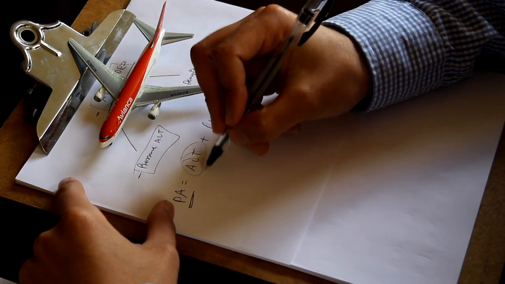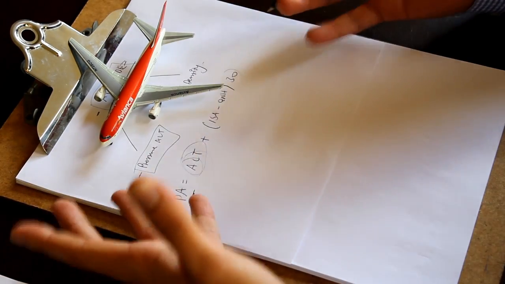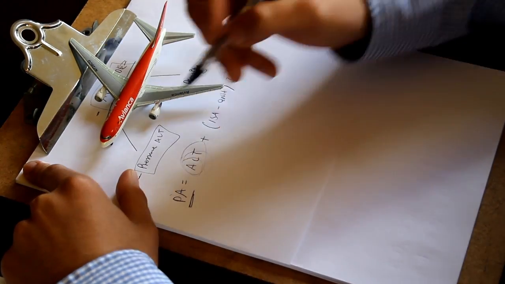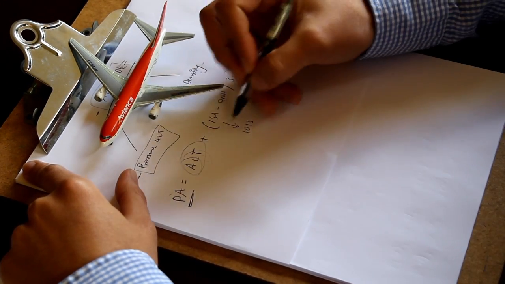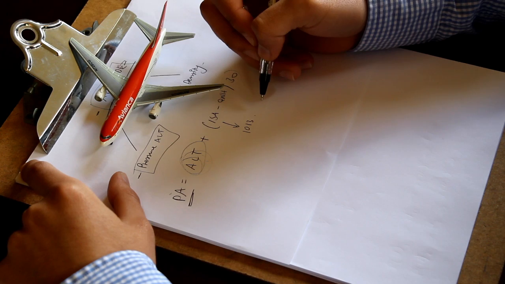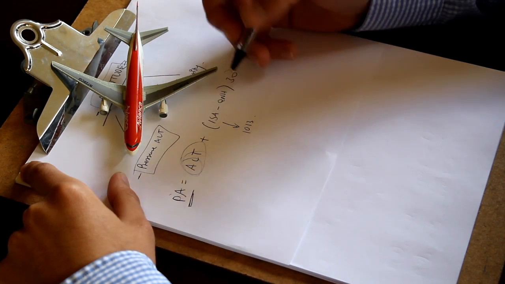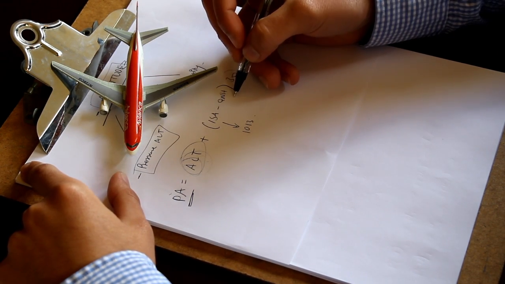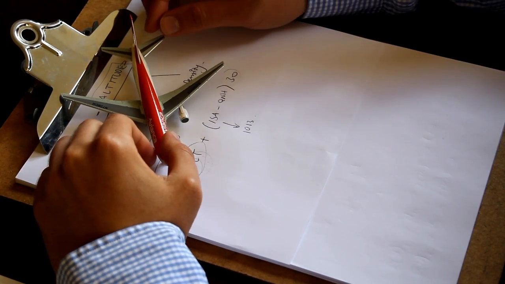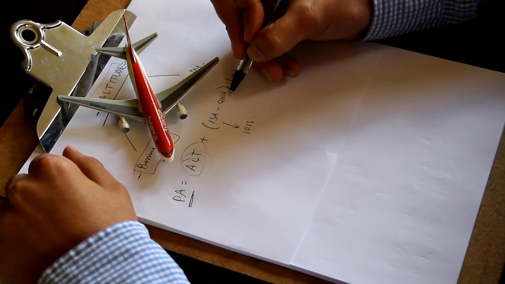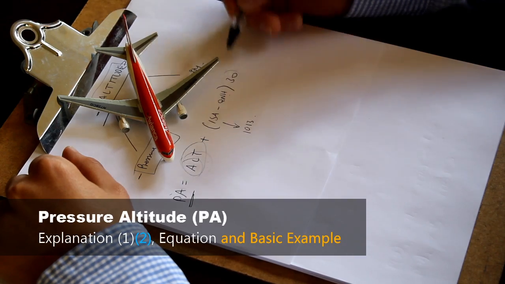Altitude is an input altitude. ISA is always 1013. QNH is your pressure at your altitude, so where you are. For instance, if you're on the ground and the ATIS says the pressure is 1015, then here you would put 1015. And 30 is 30.